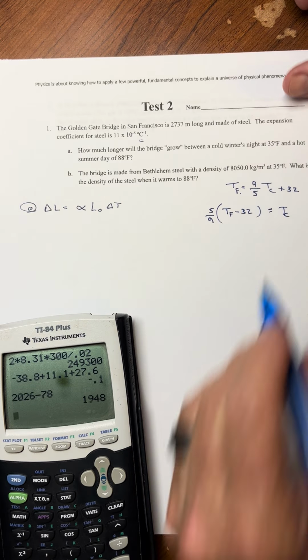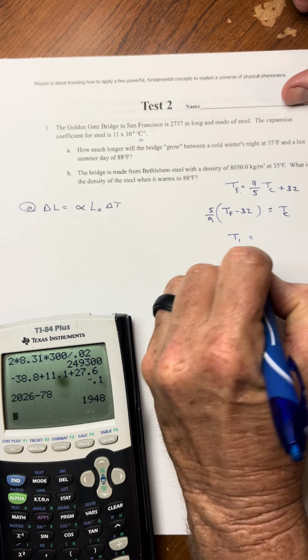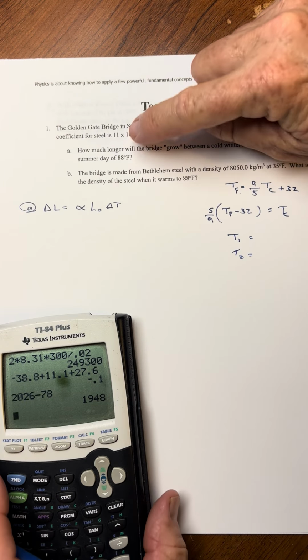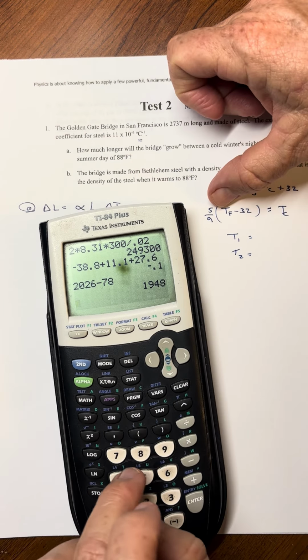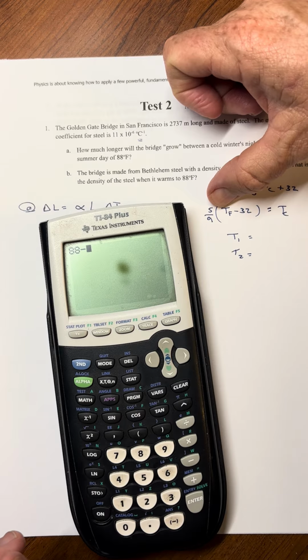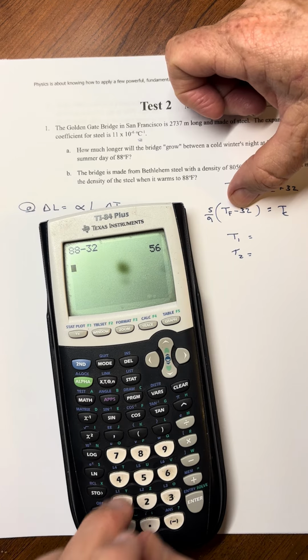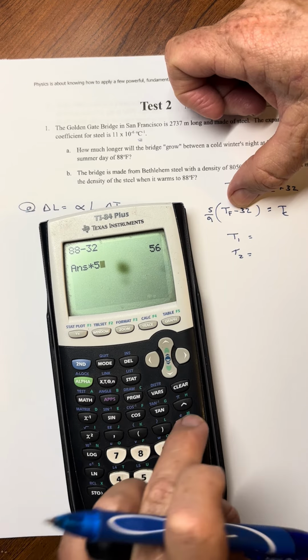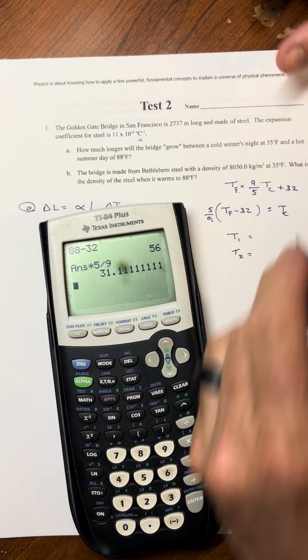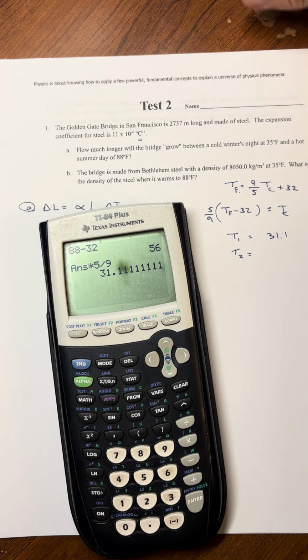So grabbing then, I'll call it T1 and T2, the hot temperature, which is 88 degrees Fahrenheit, subtract the 32 and multiply it by 5/9, gives a high temperature of about 31.1.